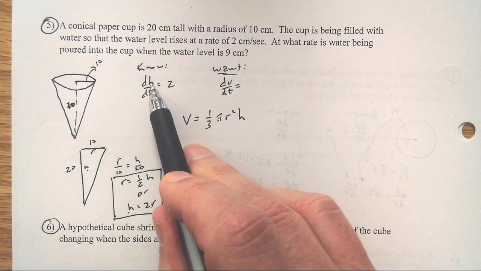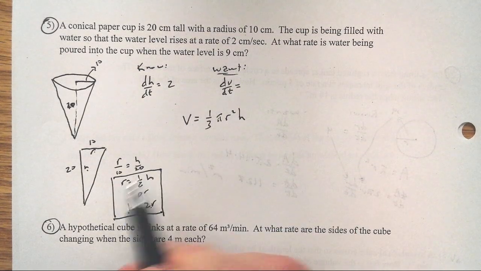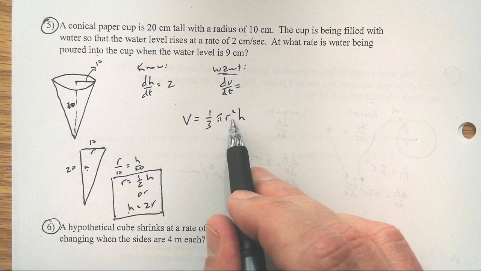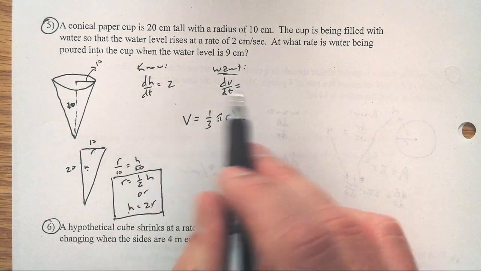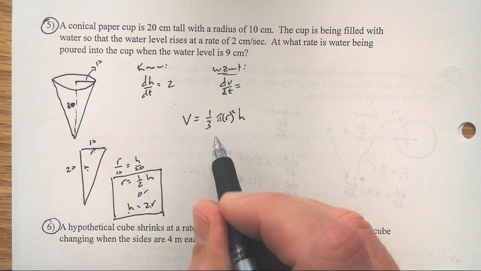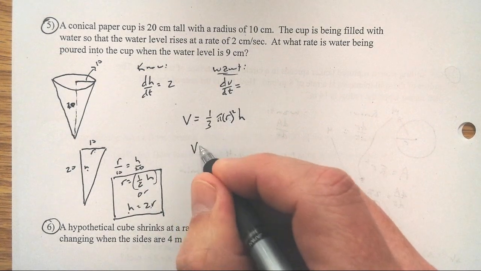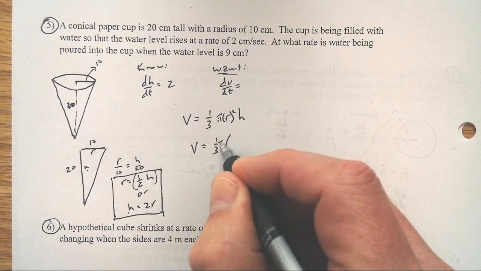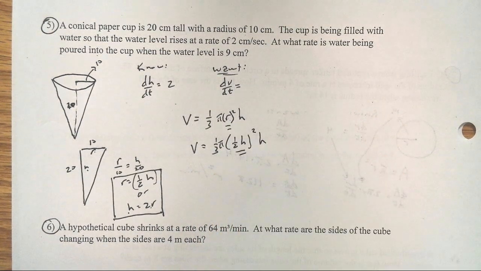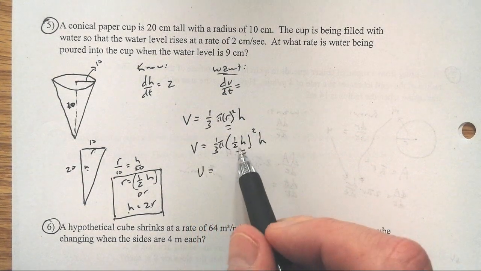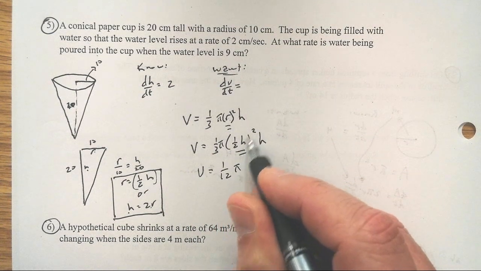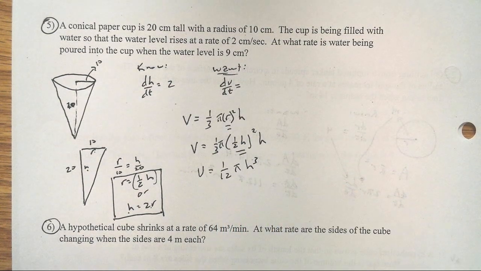However, I'm really not interested in dealing with r here. I could take the derivative and then I'd have a whole product rule with r and h, and I'd have dr/dt's and dh/dt's, and really I just want dh/dt and dV/dt. Therefore, in place of r, I'm going to put in 1/2 h. Volume equals 1/3 pi times (1/2 h) squared times another h. Just substitute. Volume equals 1/4 times 1/3, 1/12 pi h squared times h, so h cubed.